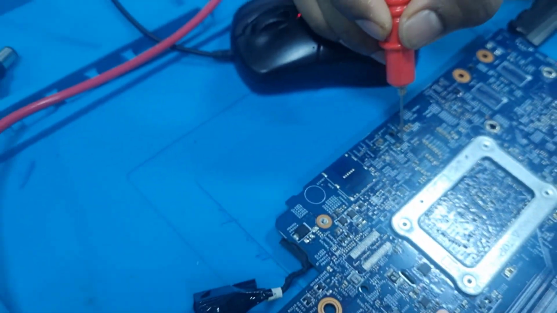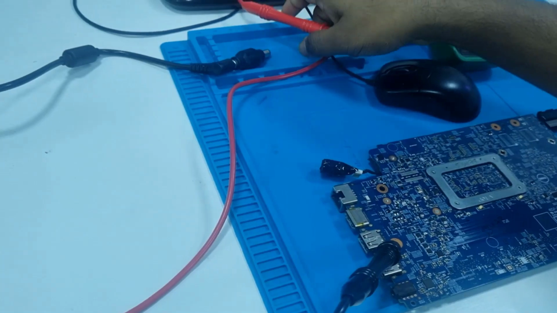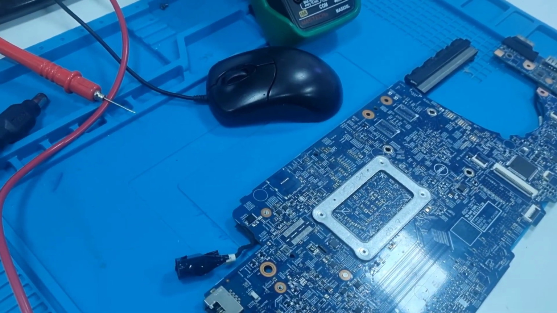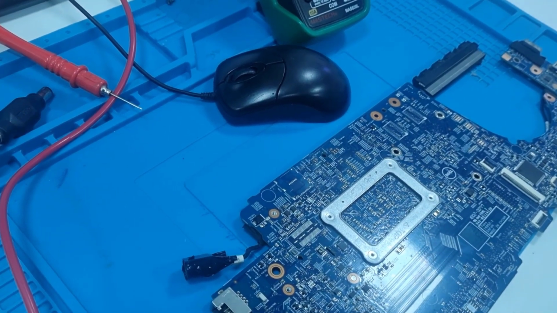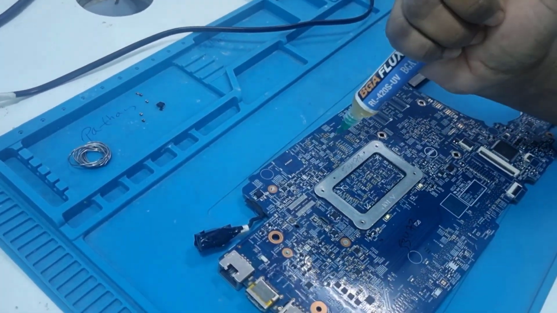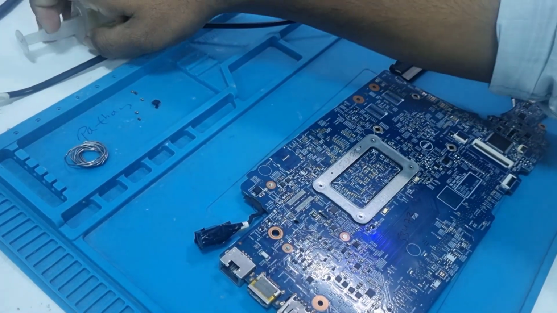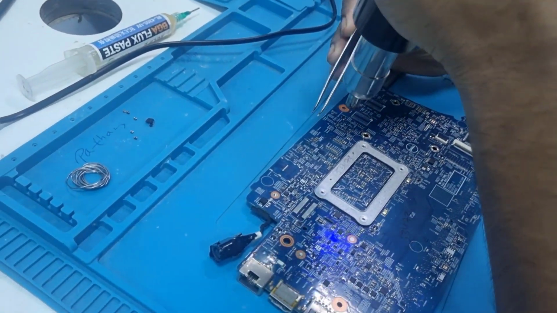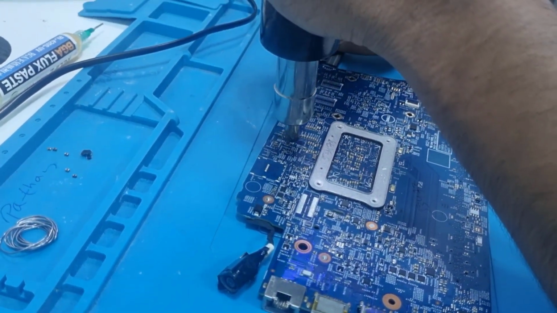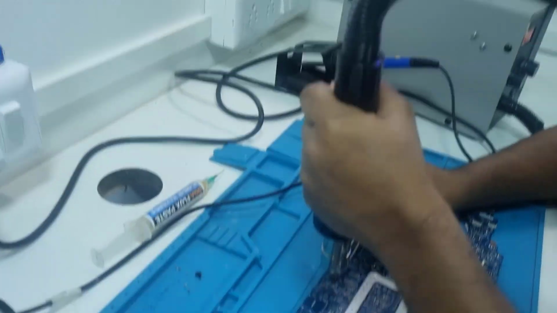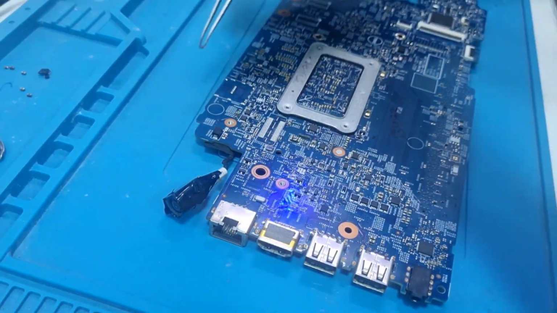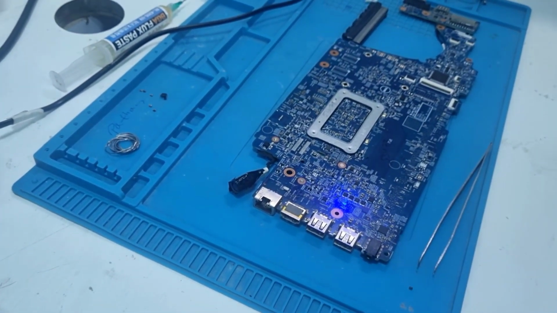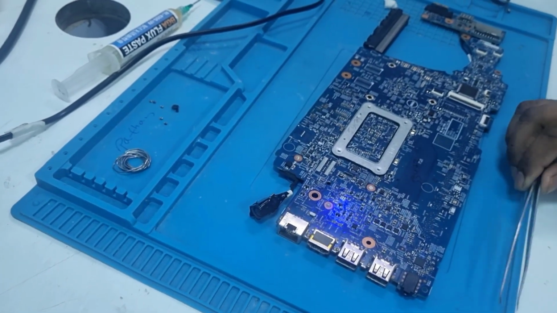That means this capacitor is probably shorted, okay. So that is the meaning of that. What we are going to do is remove this capacitor with the help of a hot gun, putting a little flux on the suspected capacitor, and with the hot gun we are going to remove that capacitor. The capacitor is removed. Now we are going to check whether the buzzer is still there on that particular point or not.